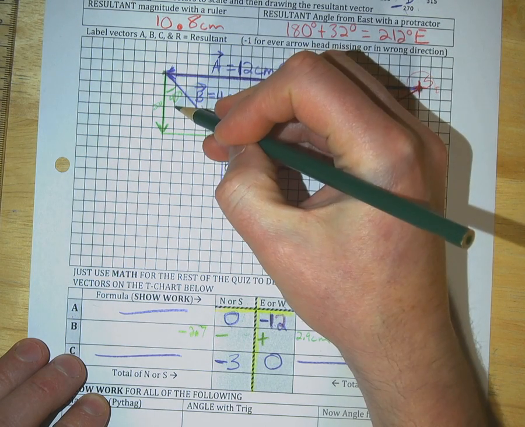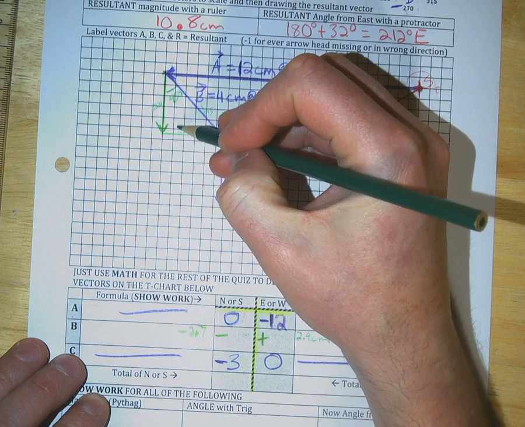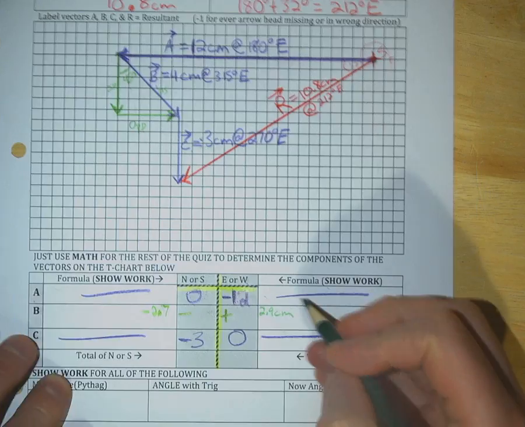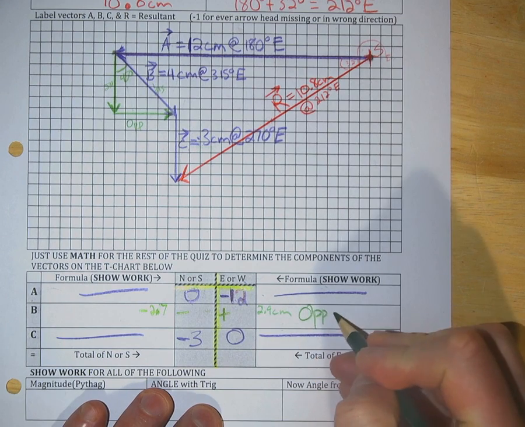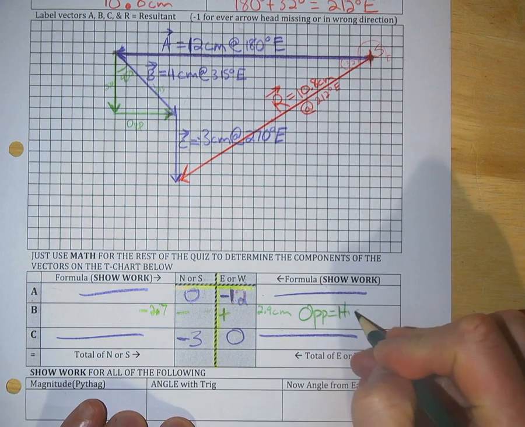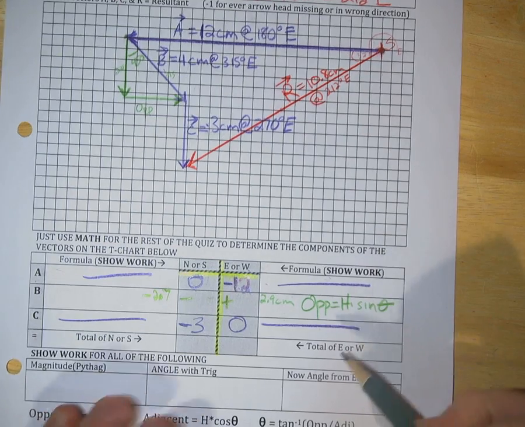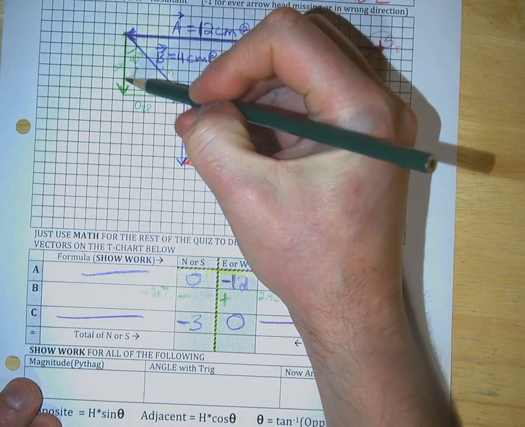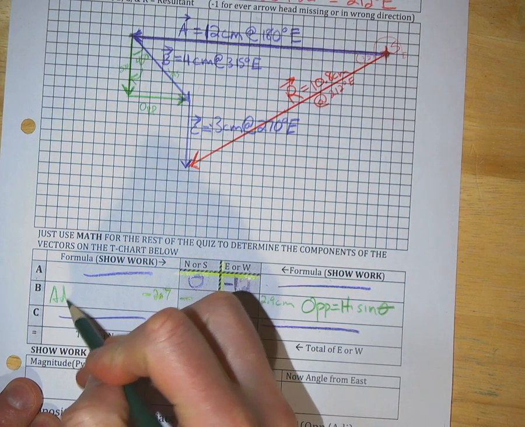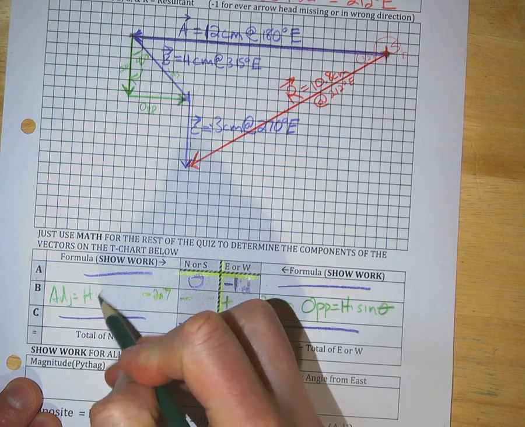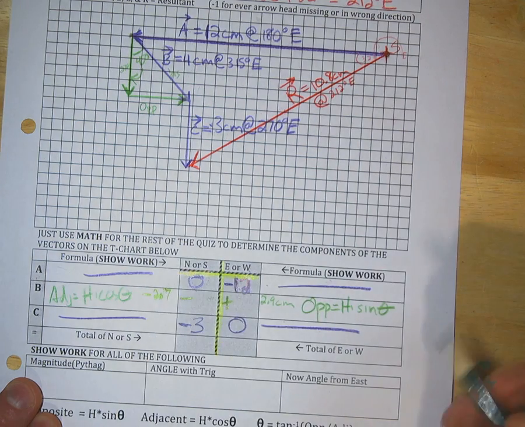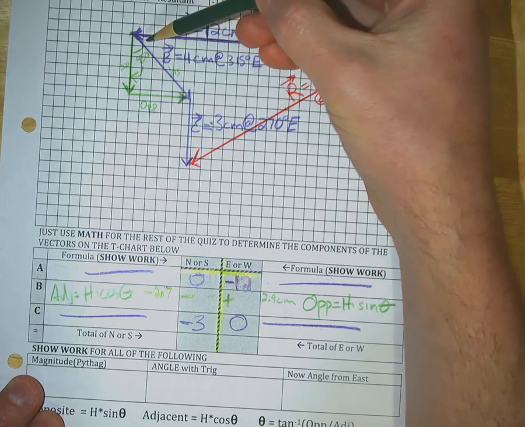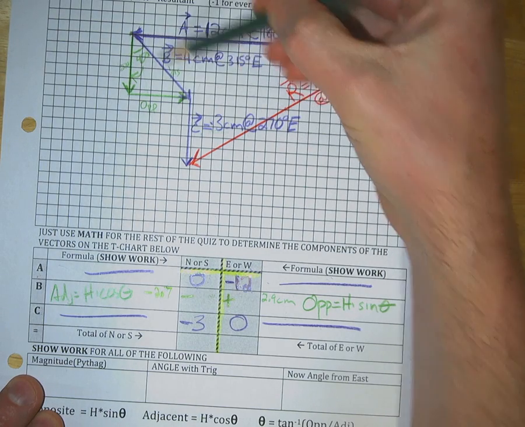Now, because I know it's 45 degrees, I can find this side over here, which is the opposite side. So the east is the opposite side, and opposite equals h times the sine of theta, just like it shows you right there. And over here, this side would be the adjacent. So this is adjacent, which equals h times the cosine of theta. So what is h? H is the hypotenuse. Well, how big was this hypotenuse?